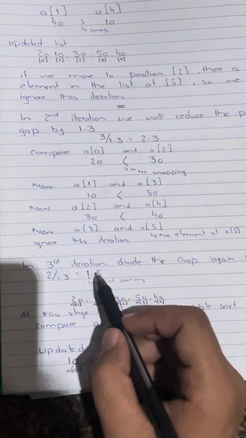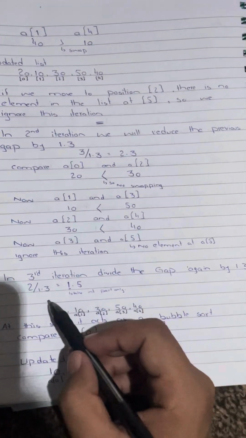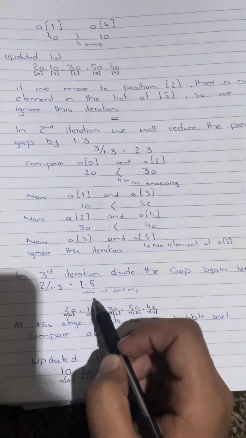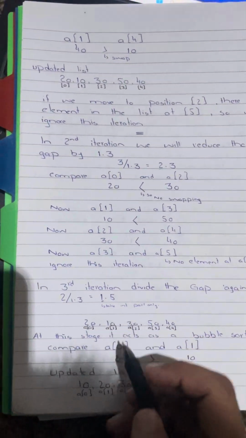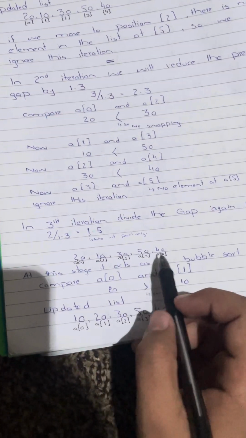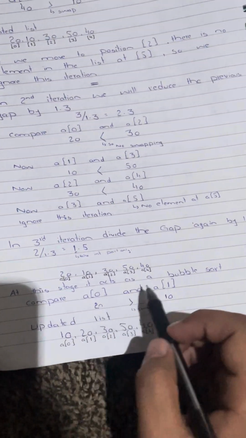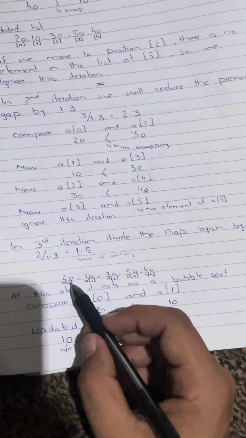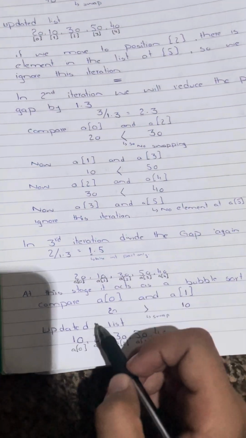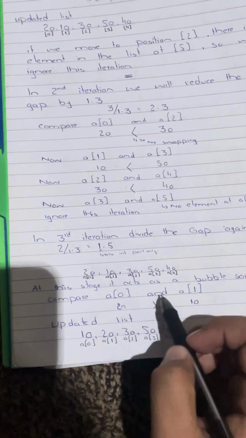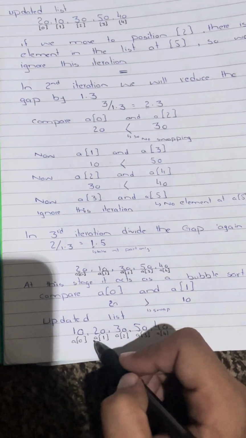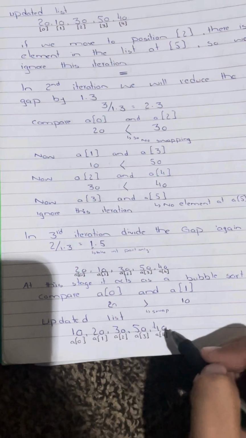In the third iteration, divide the gap again by 1.3. 2 divided by 1.3 is equal to 1.5. Then we take the integer part of it. For example, we have here 20, 10, 30, 50 and 40. At this stage, it acts as a bubble sort. We will compare each element with the next one, then with the next one, then with the next one. For example, here we have A0 and A1. 20 is greater than 10, so we swap them, and the updated list will be 10, 20, 30, 50 and 40.